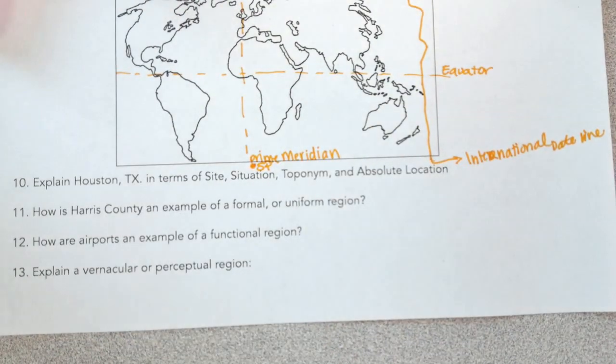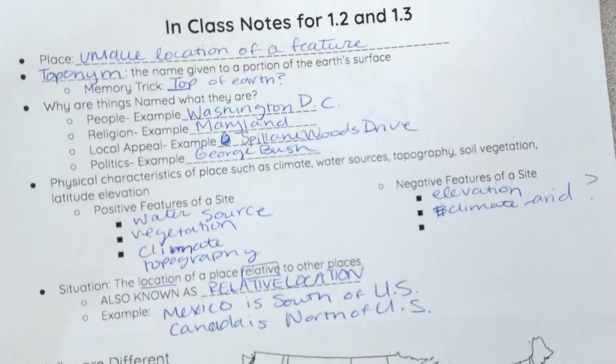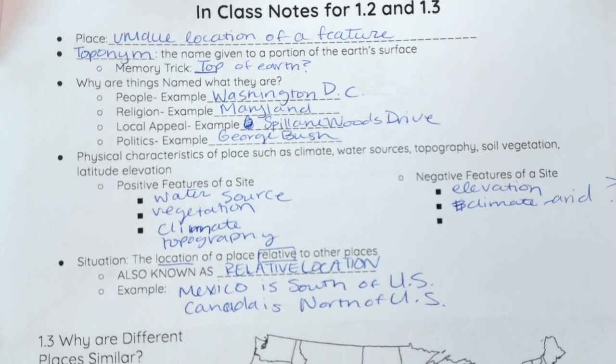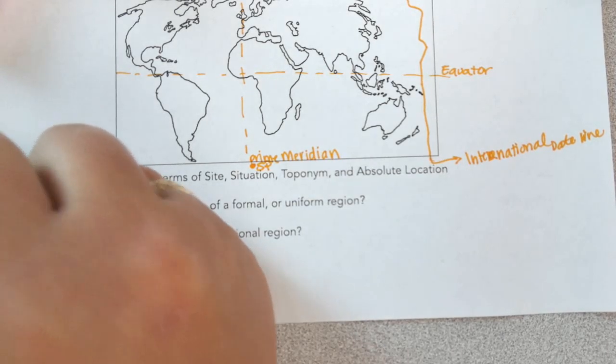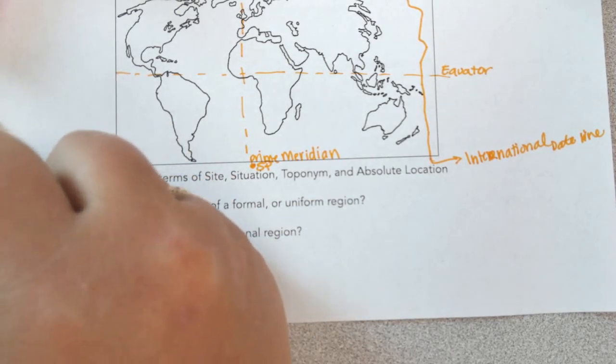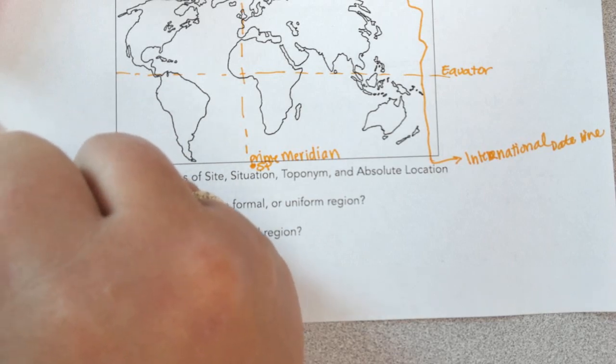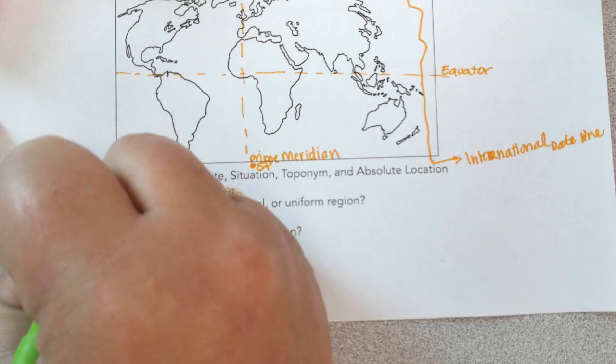Okay. Explain Houston, Texas in terms of site, situation, toponym, and absolute location. So before we explain what Houston, Texas is in terms of those, we have to first know what those are. This is going to show up in your notes that look like this. This is my version of the notes when I did it. Okay. That said, in terms of site, site refers to physiological. So site is physiological. We're going to say that its climate is humid and it's fairly flat.